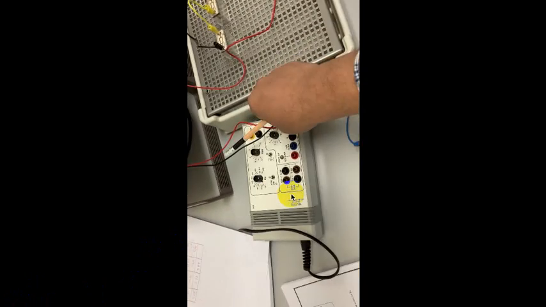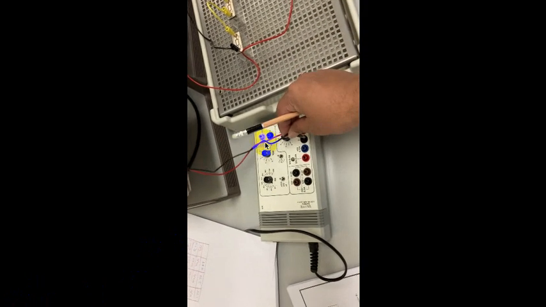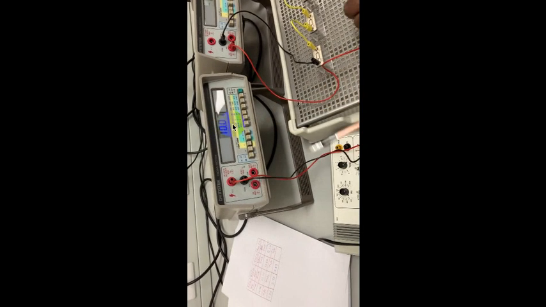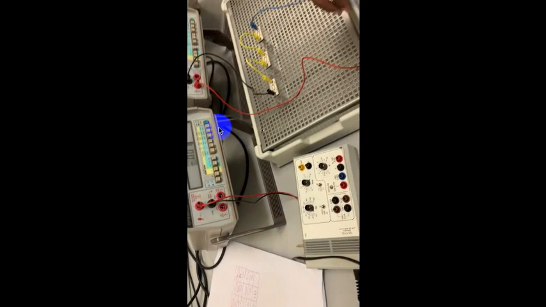Before that we have to set the voltage of the circuit to 10 volt. Okay, I will set the voltage to 10 volt. It is already set. No problem, already I set it to 10.